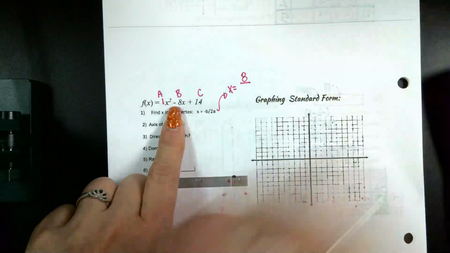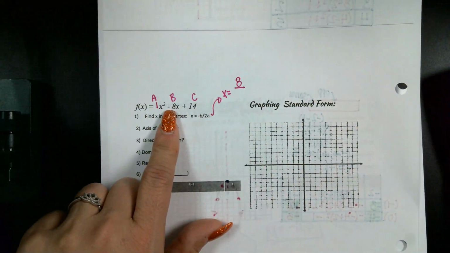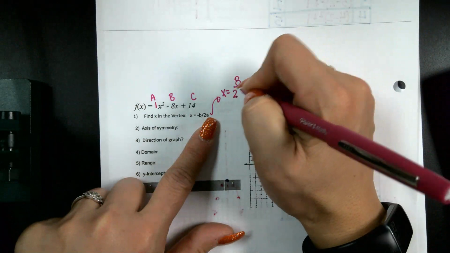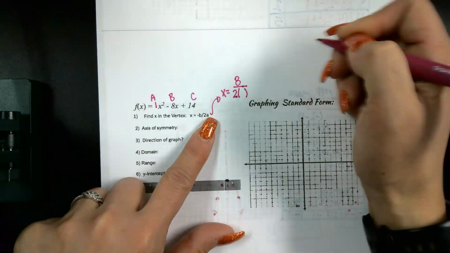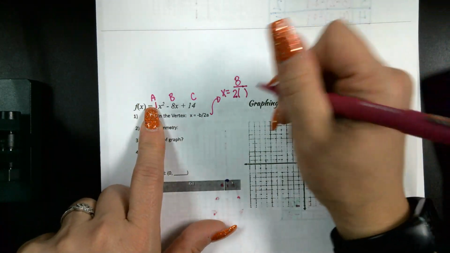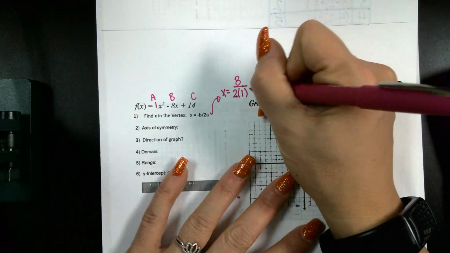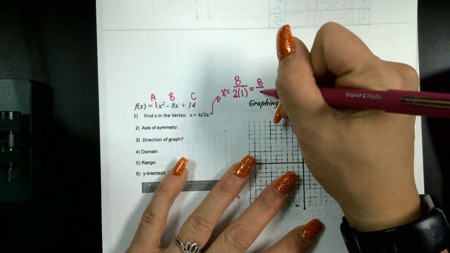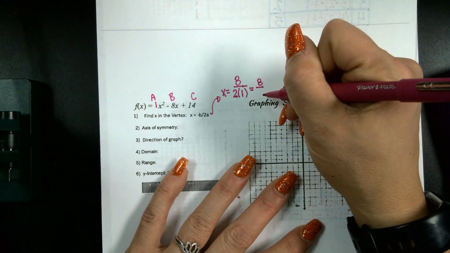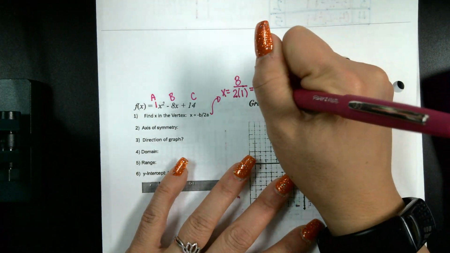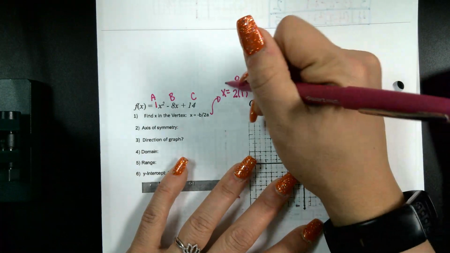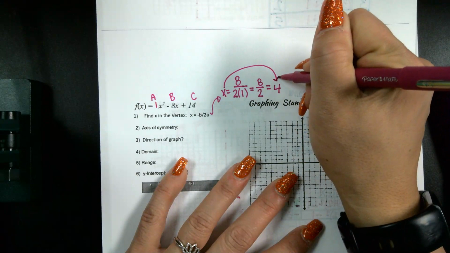Positive 8. It's always its opposite. On the bottom, it's always a 2, and then you're going to multiply it by a, which was 1. What's 2 times 1? 2. And 8 divided by 2? 4. So x equals 4.